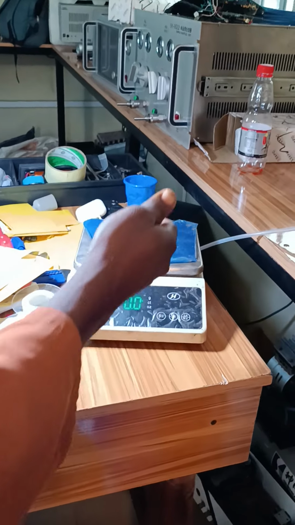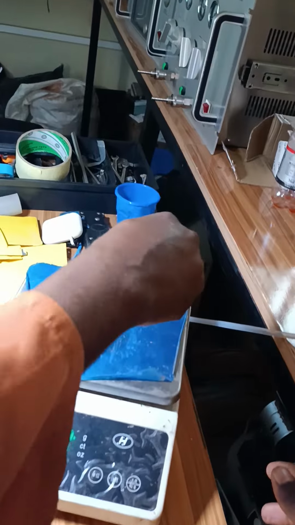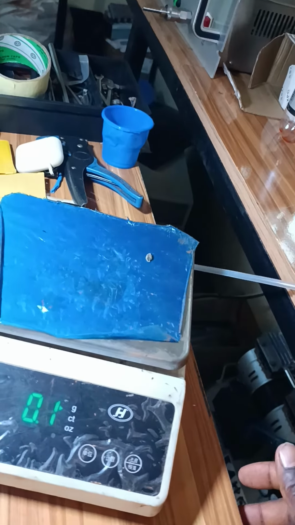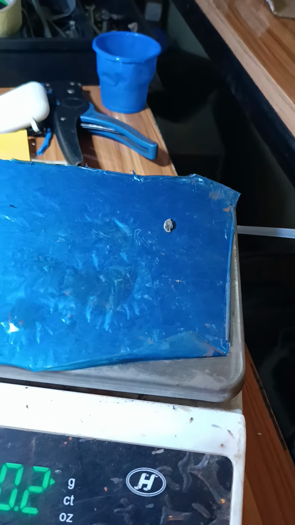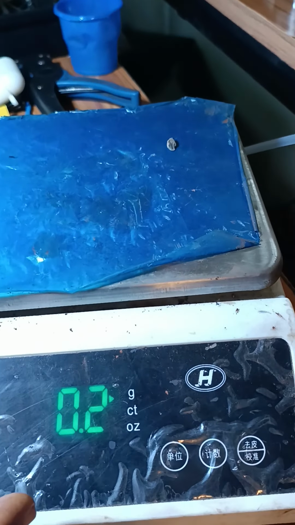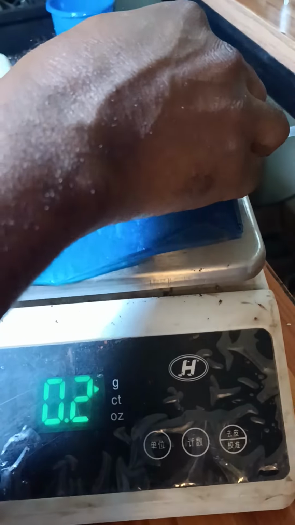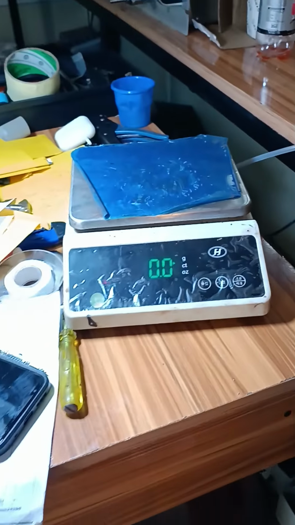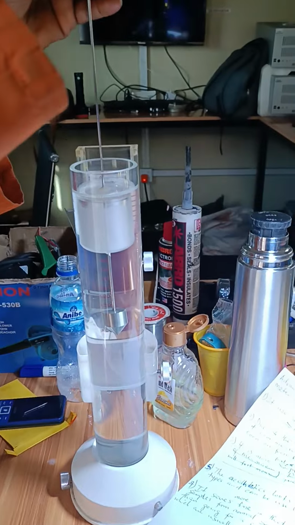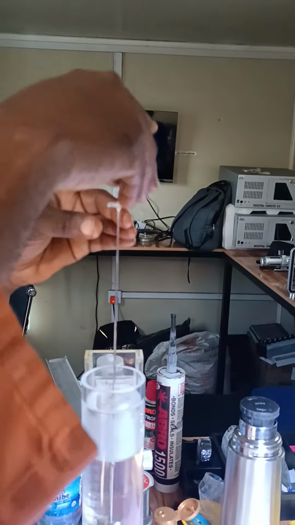Okay, all right. So we see like this one now. We have this small sample here we dropped, and you see it's giving us about 0.2 gram. This small thing is giving us about 0.2 gram. That is enough for the measurement. So immediately we can introduce this to this small tray here.